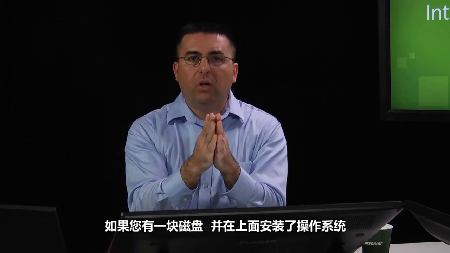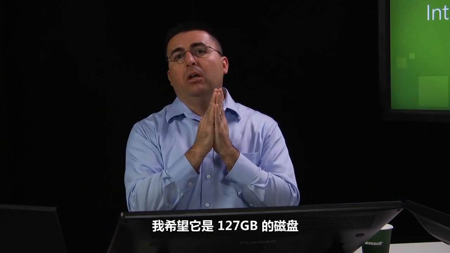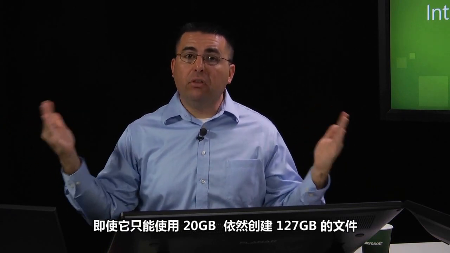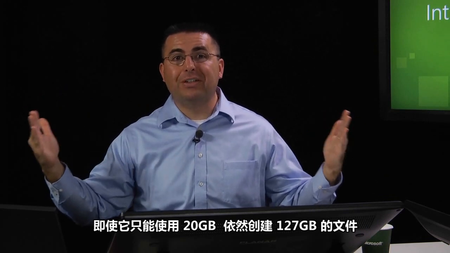Number one, it's most storage efficient. So if I've got a disk and I install an OS and it grows to 10 gigabytes, and I install SQL and it grows to 12 gigabytes, or install an application that goes up to 20 gigabytes, great. That's what it's actually using. And I can live migrate, copy it around, move it, and I'm only copying around 20 gigabytes, even though the entire disk may be 127 gigabytes. If I create a fixed disk and say I want this to be a 127 gigabyte disk, even though it's only using 20 gigabytes, it's created a 127 gigabyte file.